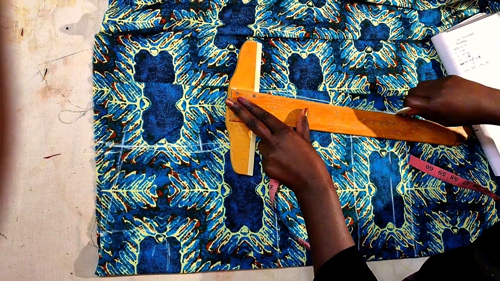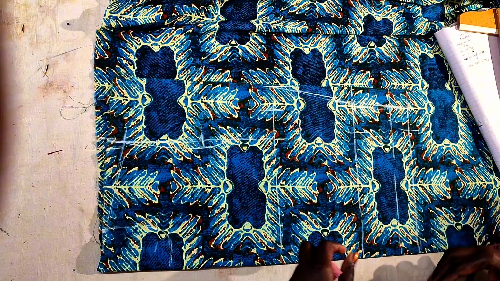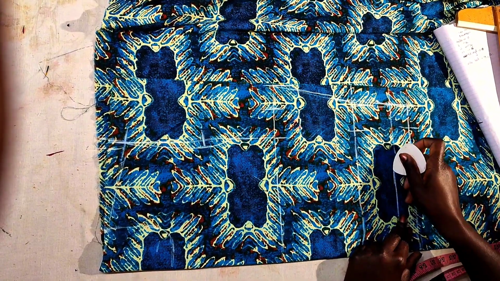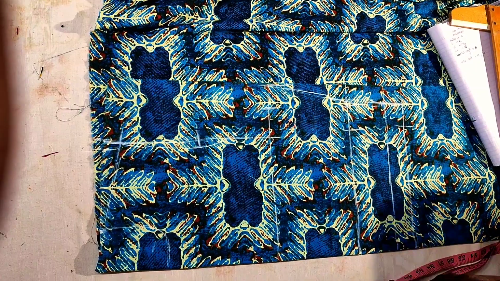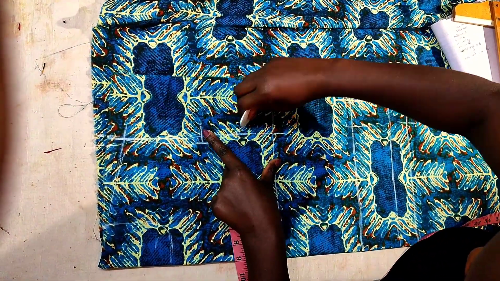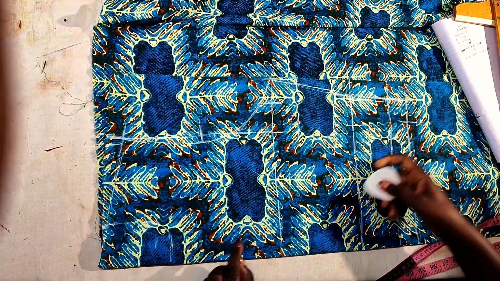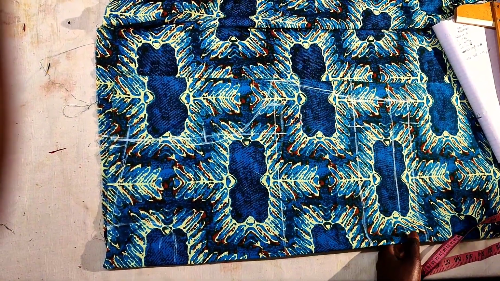You can use a ruler, or if you're good at freehand, you can just do it. So that's our bodice. Now I'm going to join the armhole together with the bust area. Then after that, you're going to cut it out.